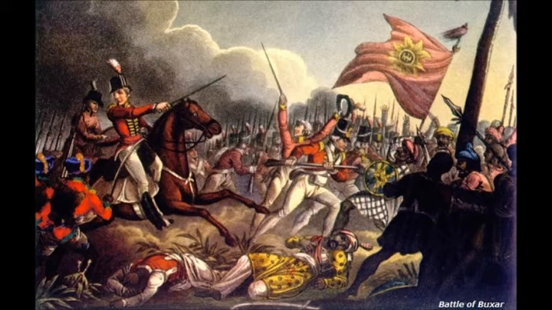So an MCQ might come from this part, asking which sections of people participated in the revolt of 1857. In that case, you have to mark the option which contains almost all of them: pandits, maulvis, traders, artisans, peasants, zamindars, all the people from different strata of society.